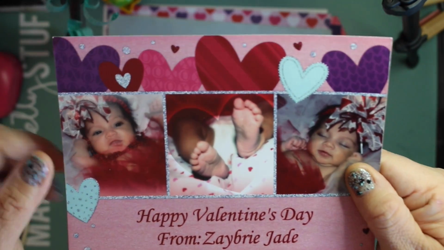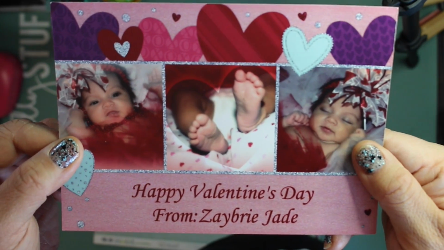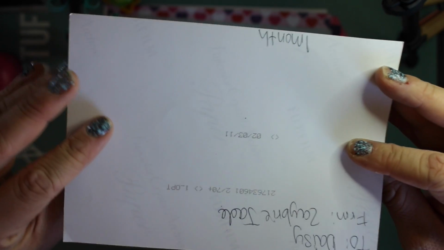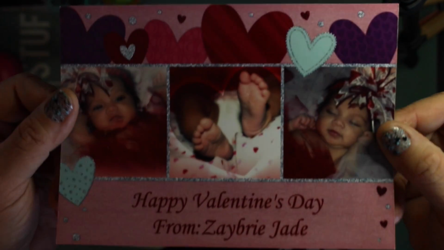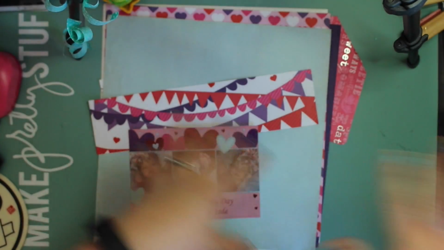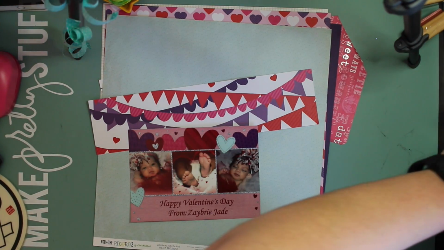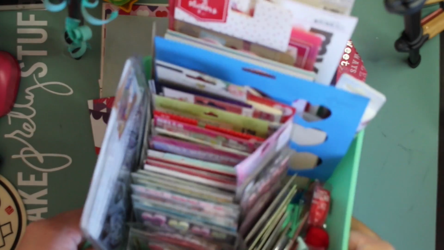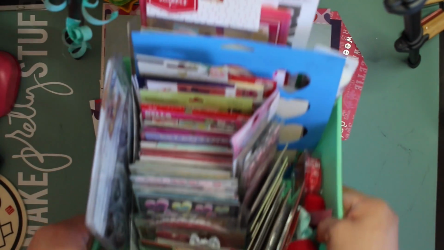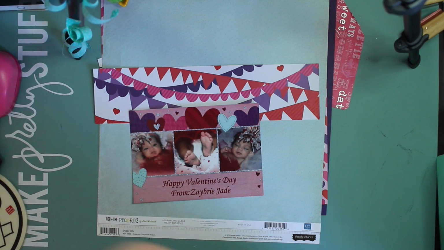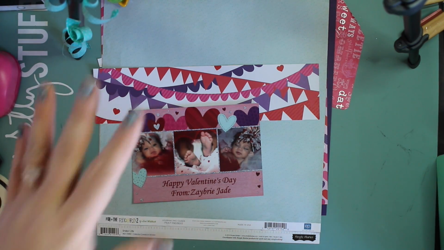Anyway, I am going to scrapbook this photo, and it's a photo of my niece. Her parents gave it to me when she was a month old for Valentine's Day, and since I still have my scrappy products out, I still have some major embellishments. That's some of the embellishments that I have, pretty much all of the February embellishments.